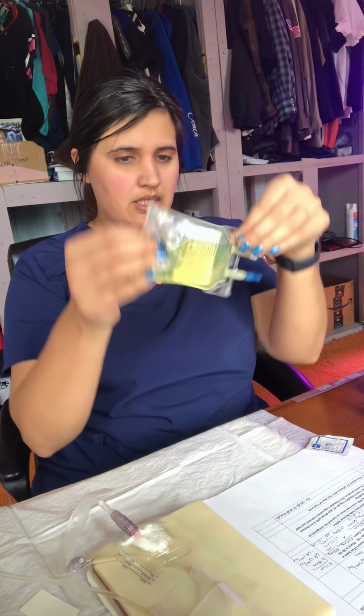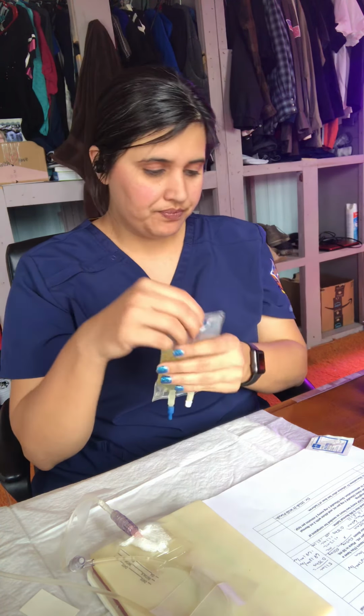I will take and invert the bag a few times. Make sure the medication is mixed. It's yellow now. Okay, that's done. It's inverted. I will take my Piggyback tubing and get it out. Piggyback tubing out.